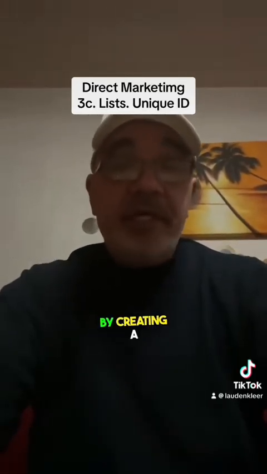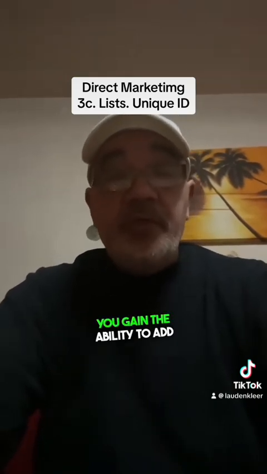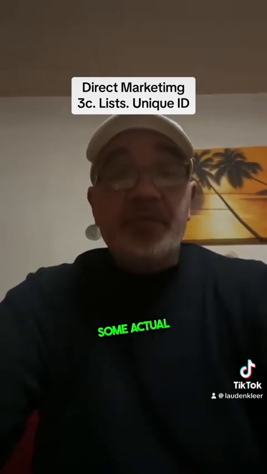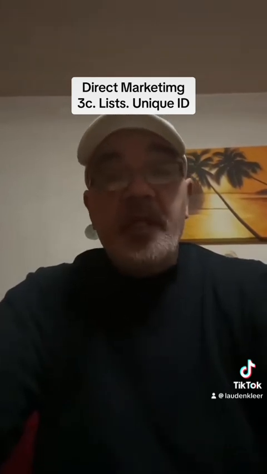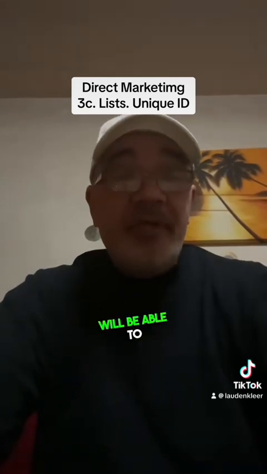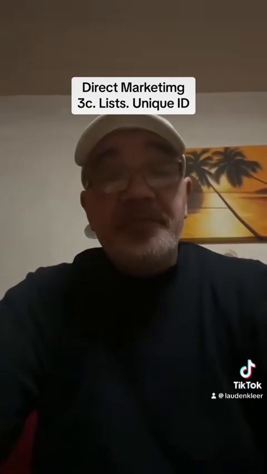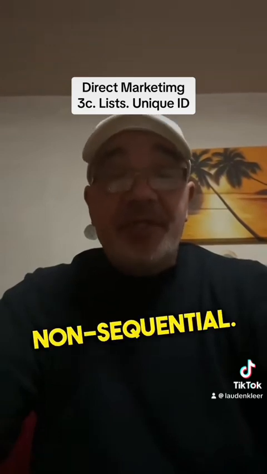By creating a unique identifier for each record in your list, you gain the ability to add some actual data power and programming smarts to your campaign. Because on the client side, anyone who clicks your link will be able to interact with your application. It is important that this unique identifier be non-sequential.